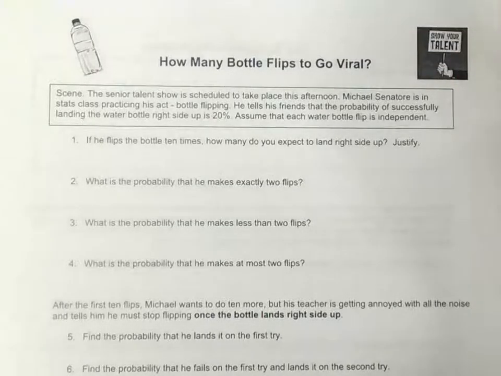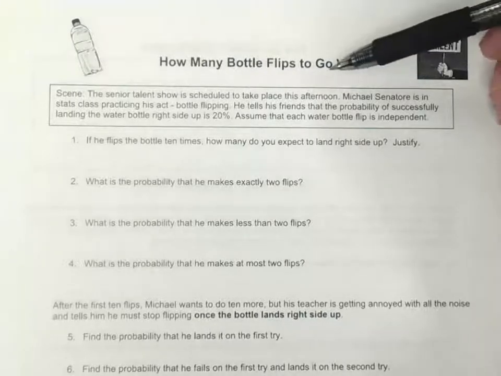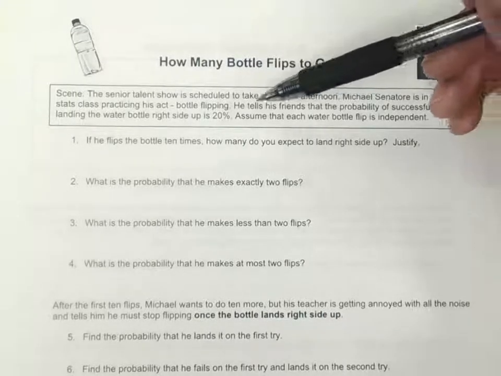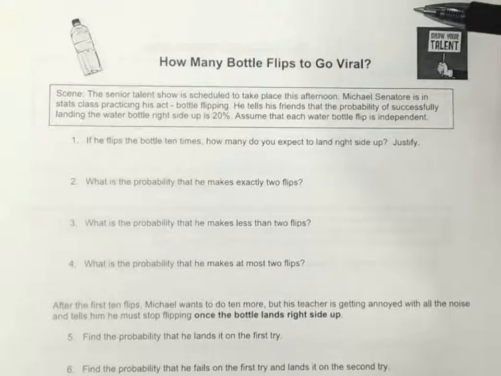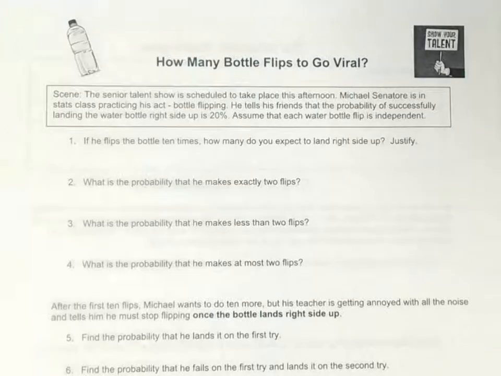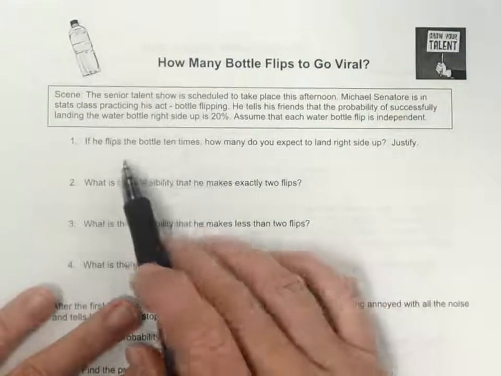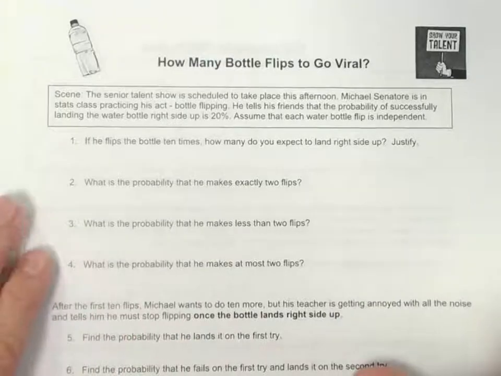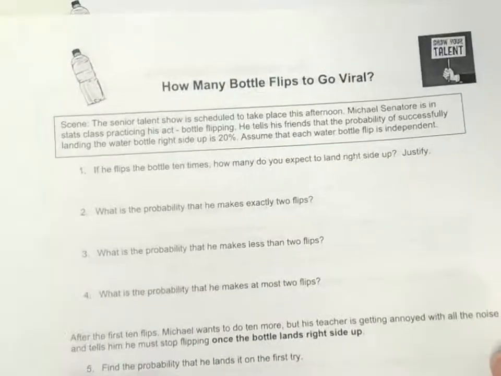Okay, so this guy is going to flip his bottle, the water bottle, and he says he can land it right side up 20% of the time. And we assume that each time flipping is independent, that doing it one time will not impact the next time. So we're going to make that assumption. So if he flips the bottle 10 times, how many times do you expect it to land right side up?